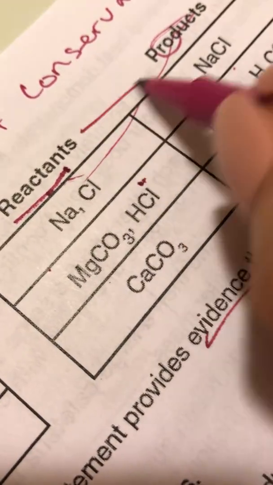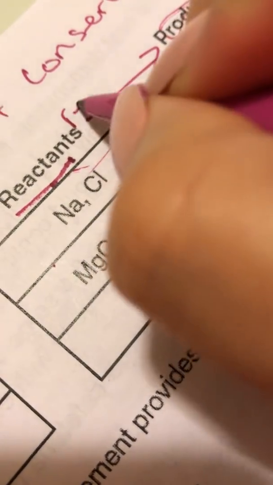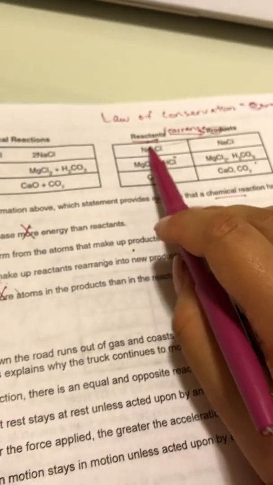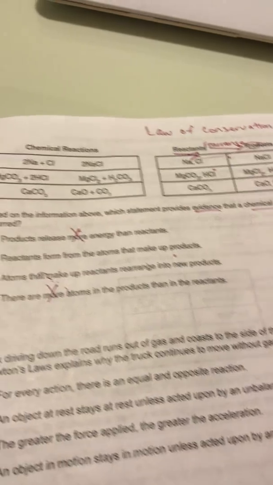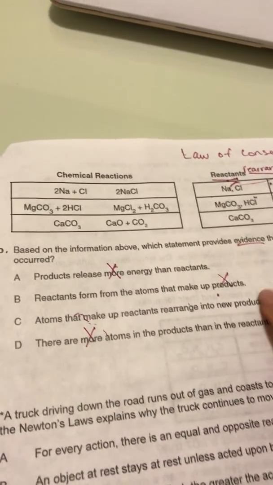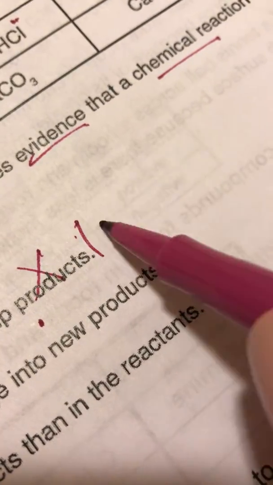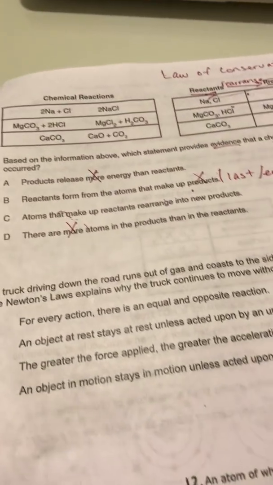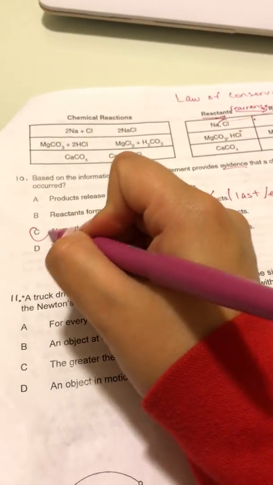Remember, we had our yield sign, which means that the reactants are going to rearrange to form the products. Reactants don't form from the products because the products come last. The products form from the reactants. These are the ending ones. I can't start with something that I'm ending with. So my answer has to be C.